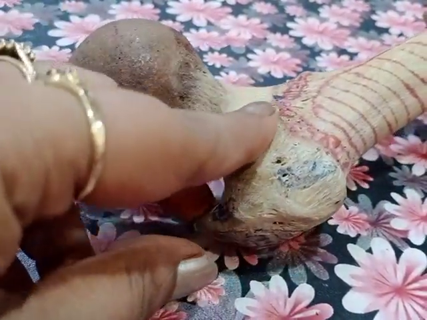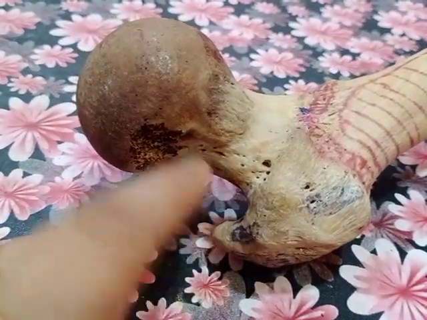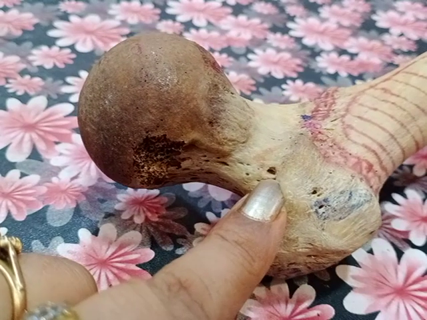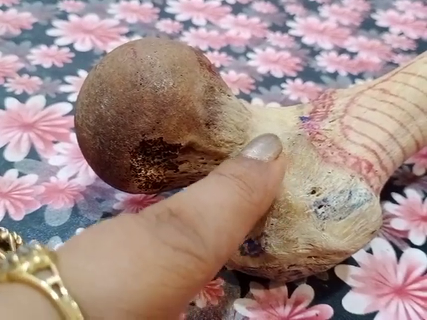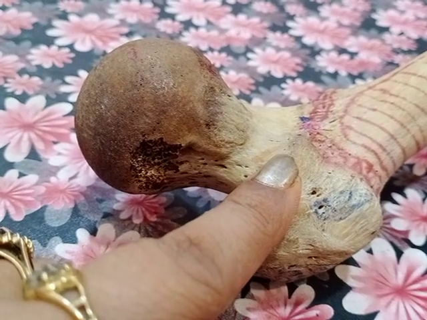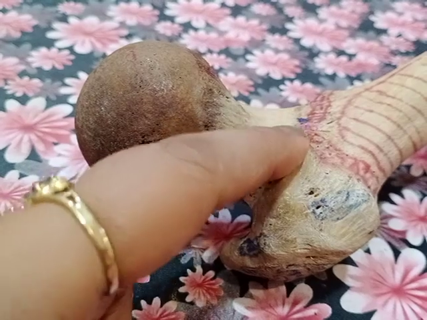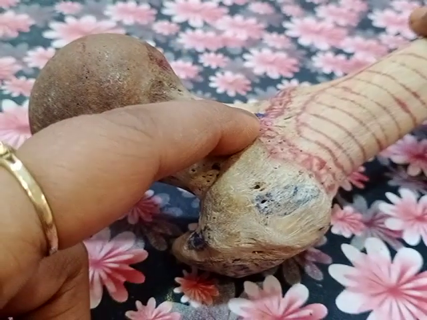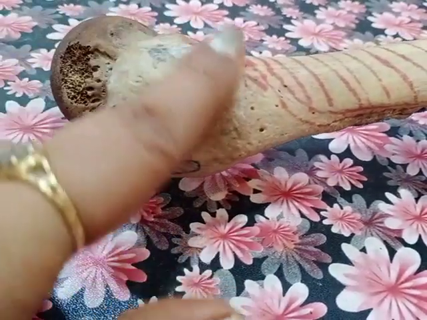Now let us come to the anterior border of the greater trochanter. At the upper border we have the bursa for gluteus minimus muscle, and at the lower border we have the fibers of the gluteus minimus muscle. Let us come to the lateral aspect.